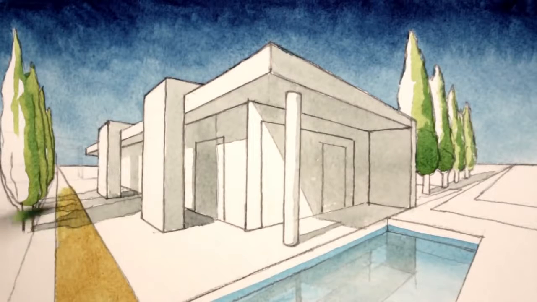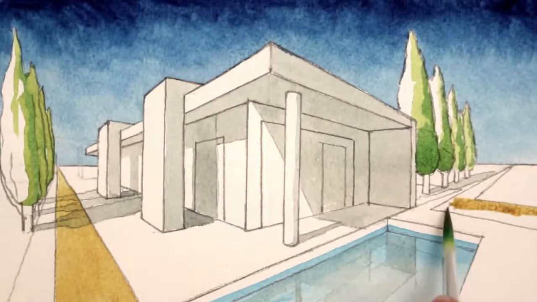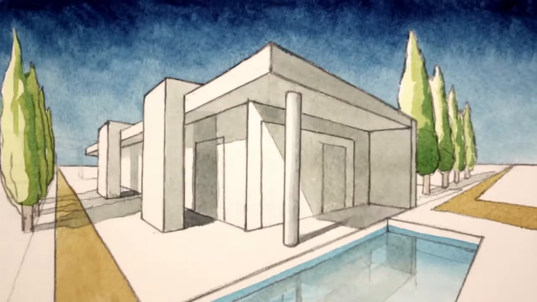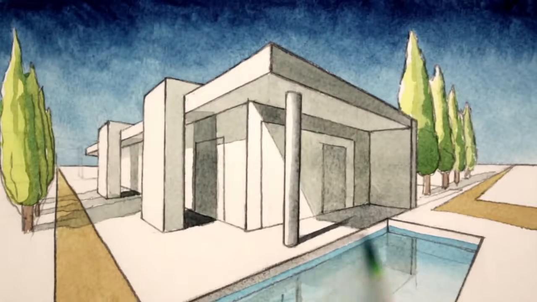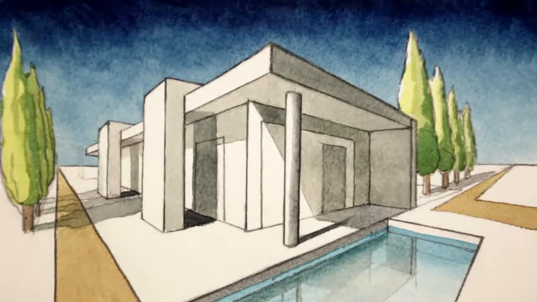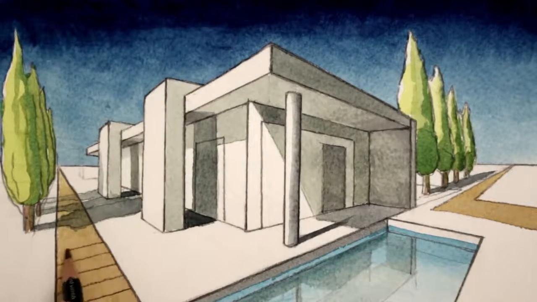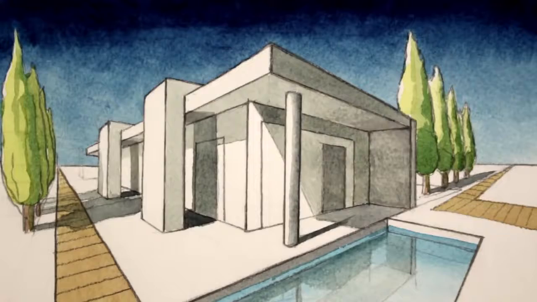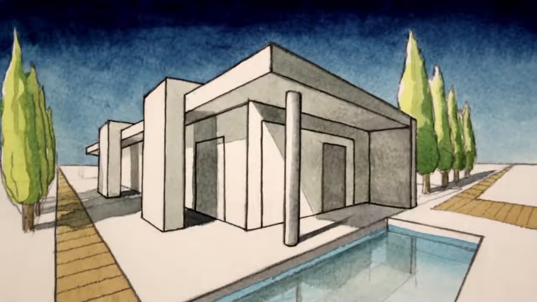And then maybe now that's dry, I might just add a little bit more tone to the side of the swimming pool here. That would have a tone on it because it would be in shadow. And then next I could just use a pencil, 4B pencil again, and just put across the lines of the path just to create a stronger sense of perspective. So these lines will get closer together as they get further away towards the horizon.